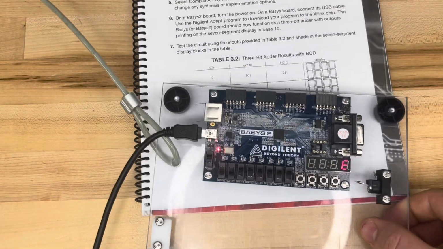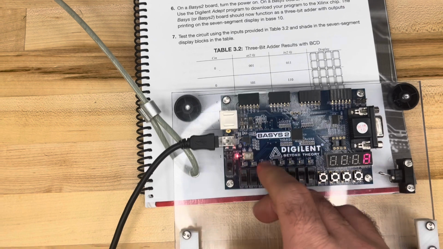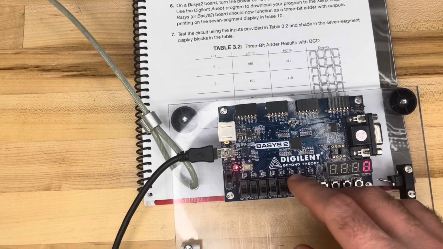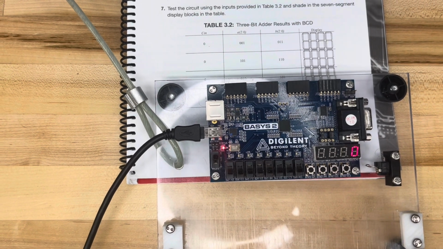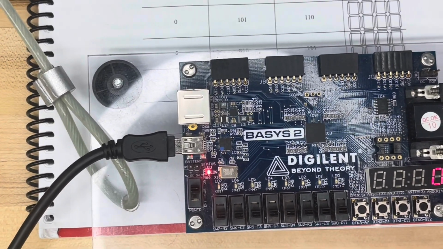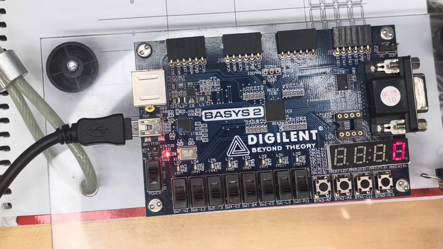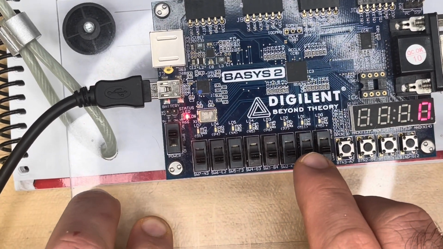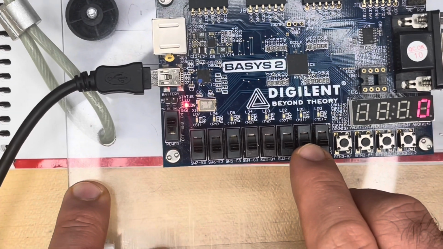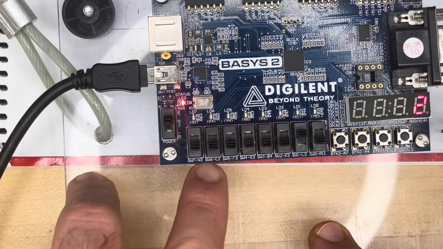And here we're going to use table 3.2, and make everything 0, as you can see here. Then take a couple of cases and try to get the results from them, and you need to do that while you are in the lab.